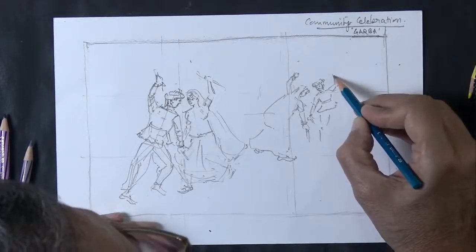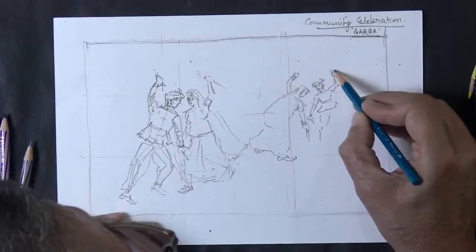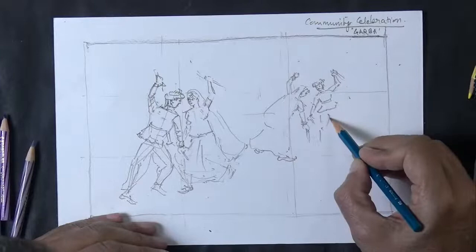Your figure should proportionately get reduced in size whenever you are dealing with perspective.